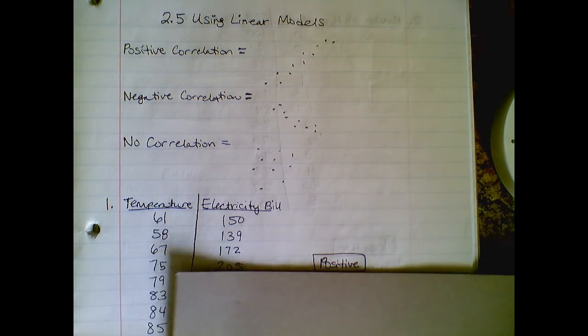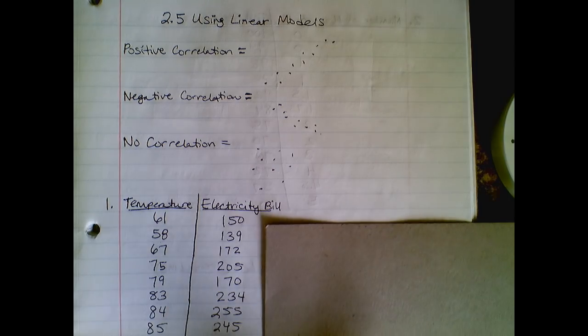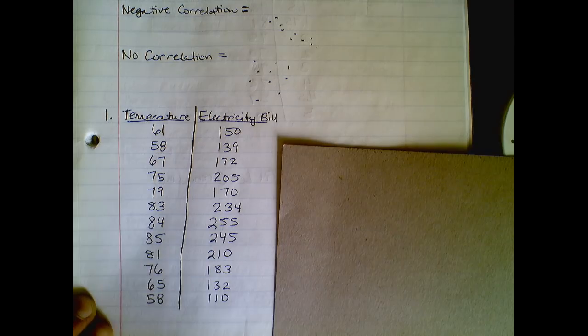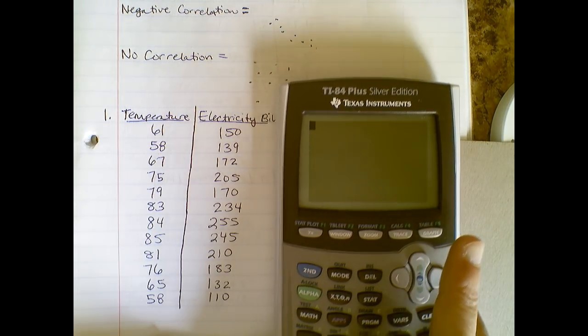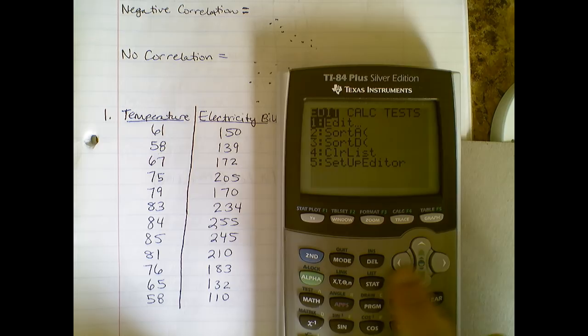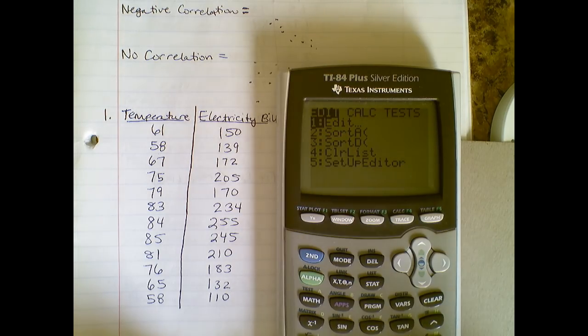Now, for this next example, what I would like for us to do is to plug this table into our graphing calculator, and we want to see whether this has a positive, negative, or no correlation. So what we're going to do to type these points into our calculator, we're going to click on Stats button. Whoops. First off, we just need to go to the Stats column. Sorry, I was getting ahead of myself. So go to Stats button, and then right here we have Edit, so click Enter.